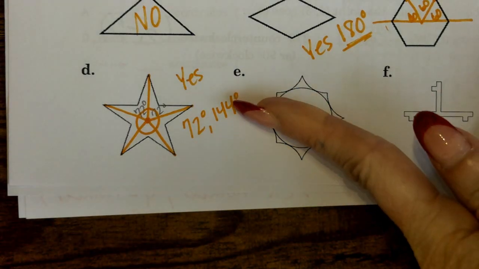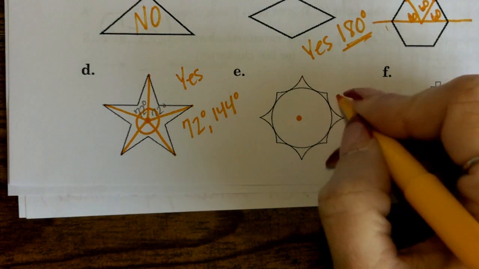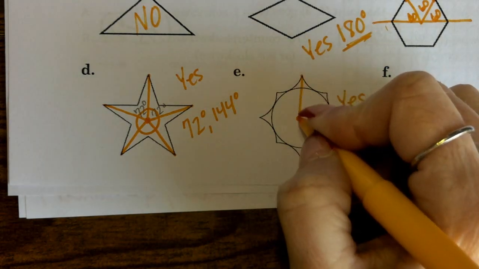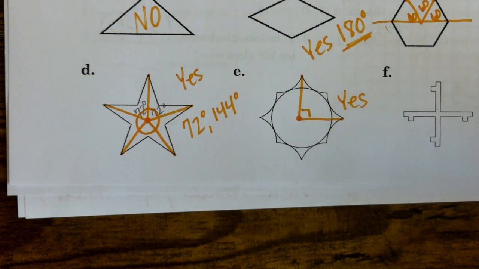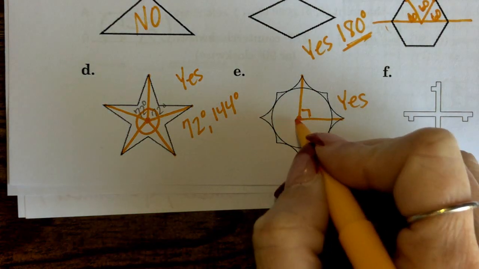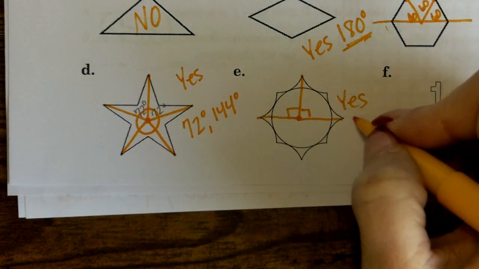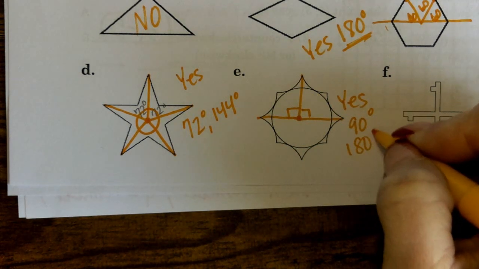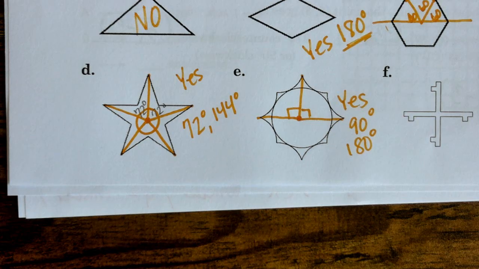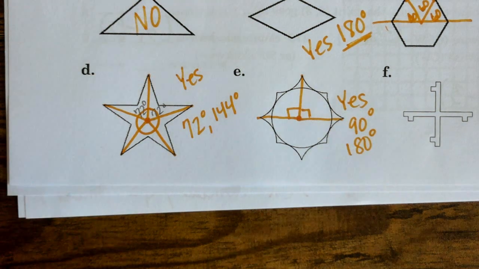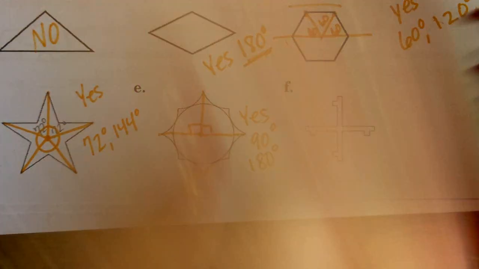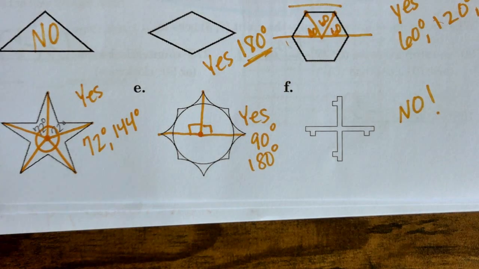But if I turned it 180? Yes, at 90. And yes, at 180. And then what about F? Could I rotate that guy ever and end up exactly the same? No. So does it have rotational symmetry? All right, we are done, guys. You know what your homework is.